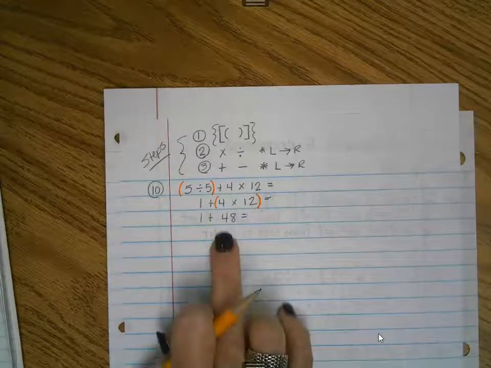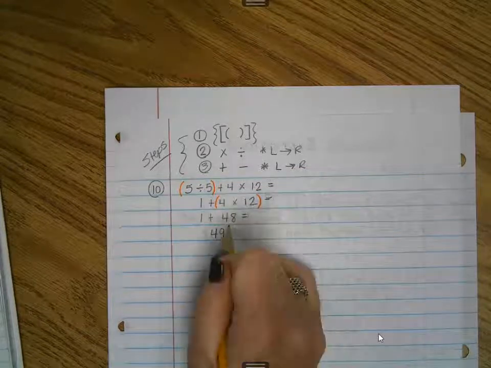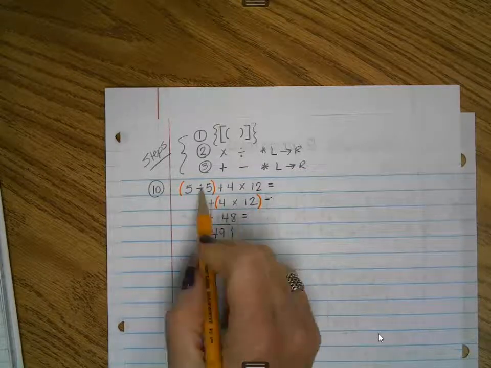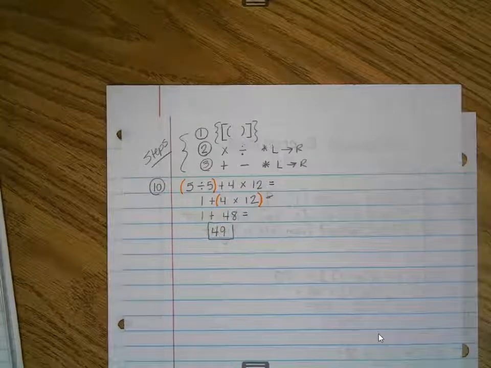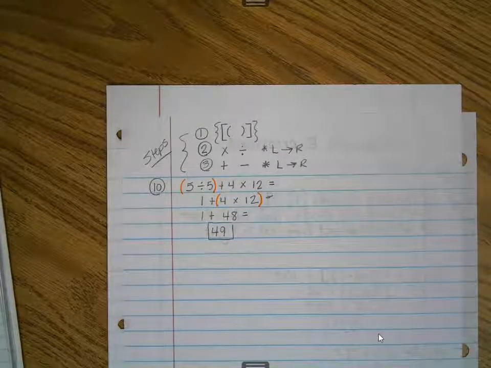And now we're ready to evaluate it. So when I add, I get 49. So the value of this big, long, complicated expression with 3 operation symbols in it is 49. All right. Let's try number 11.